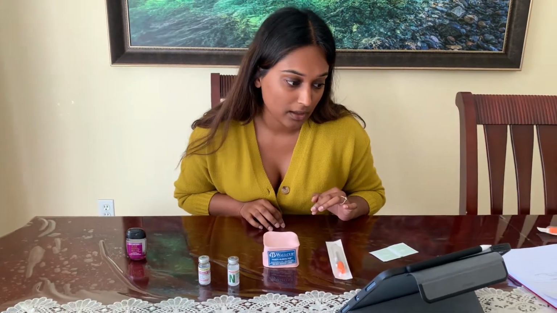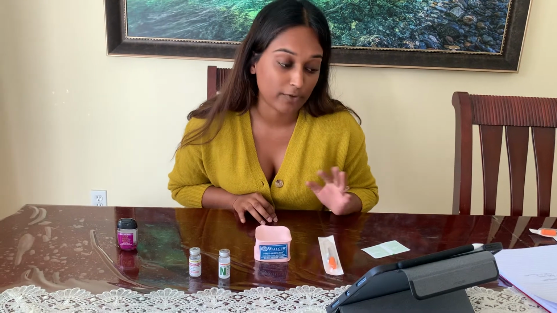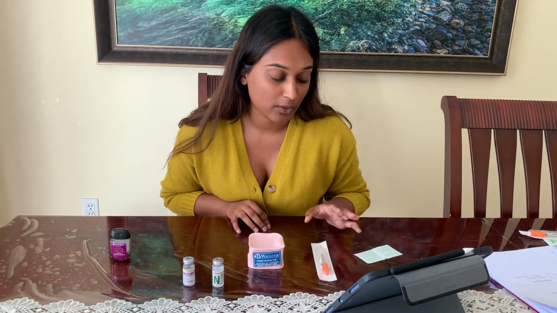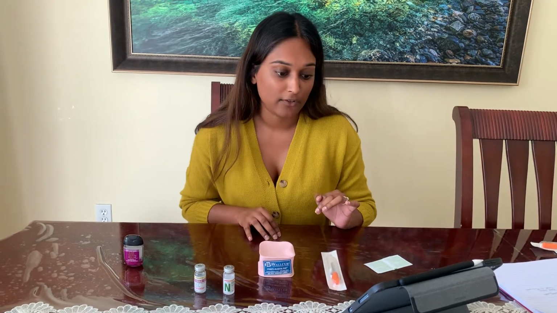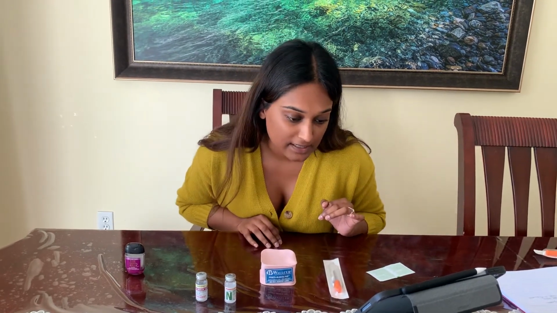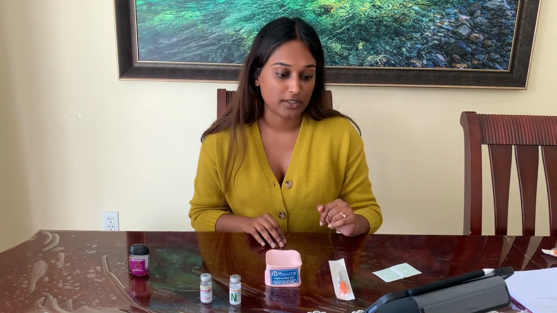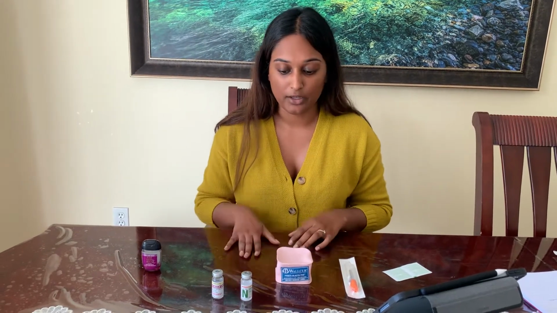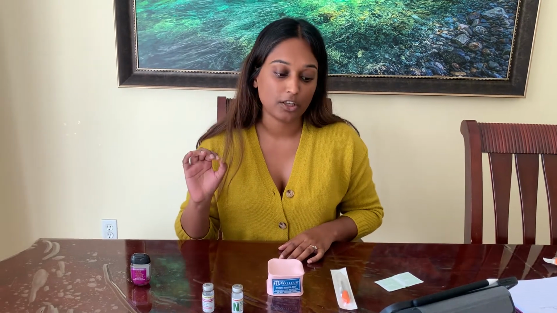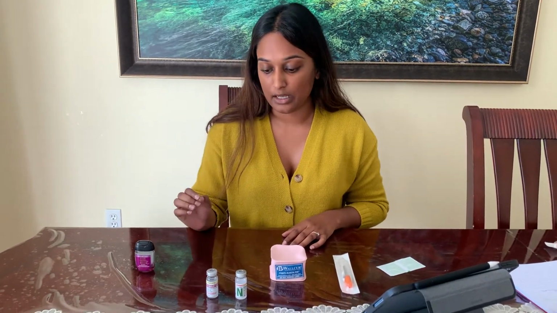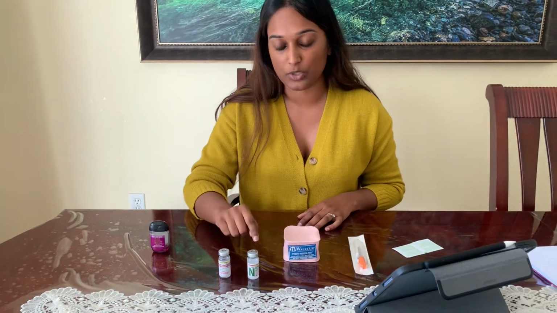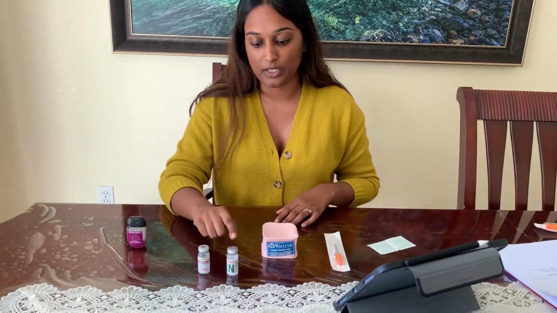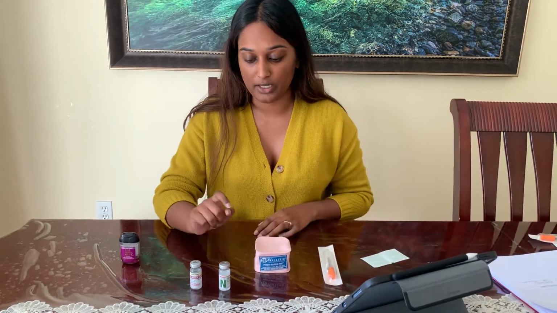As per their glucose reading of 10.6, we will be giving 4 units of the insulin Lispro, which is what we have here. The Humalog Lispro is the rapid acting, and the NPH is the intermediate acting. So rapid and then intermediate.